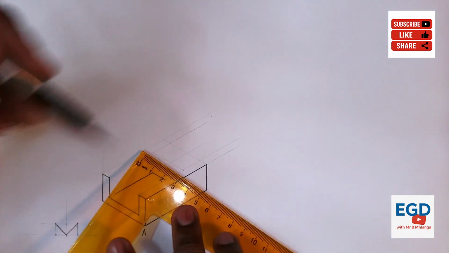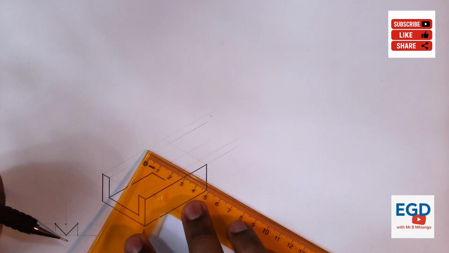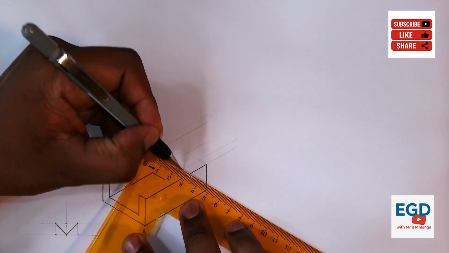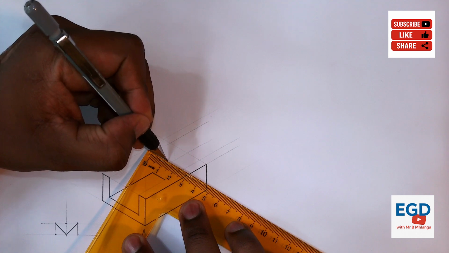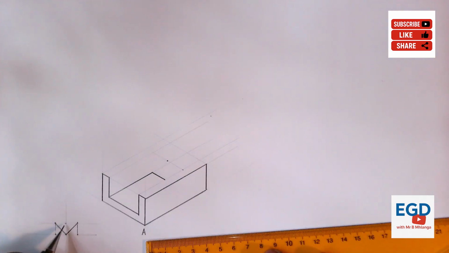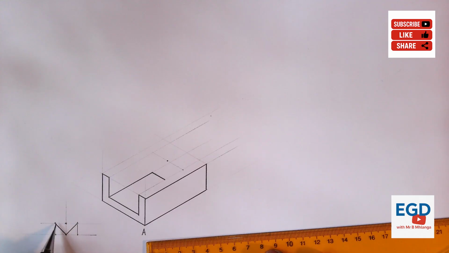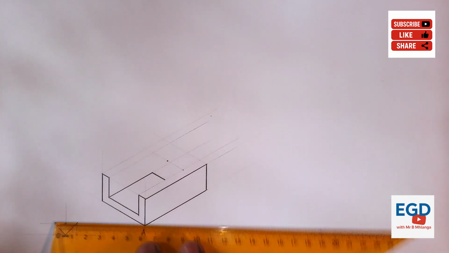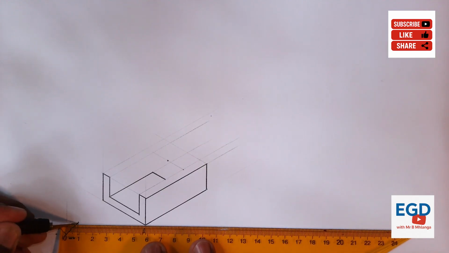So this gap here is 26. Half of 26 is 13, so 13 is there. I'll mark a midpoint. So that midpoint is this point here. Now I'll have to measure this and mark it there, and then also this section, mark it up there. So from this center point to there, you can say it's 8.